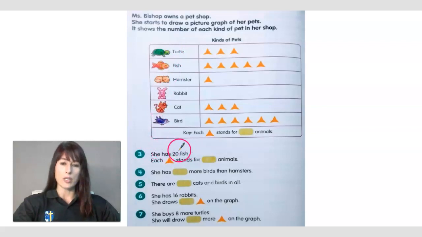She has 20 fish. Each of these symbols stands for, and we don't have the key here, animals. Well, to figure out what the key is, let's say fish. They say that she has 20. Let's see how many we have. 1, 2, 3, 4, 5. But we have 5.